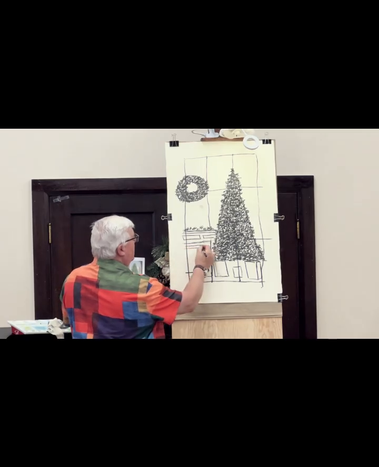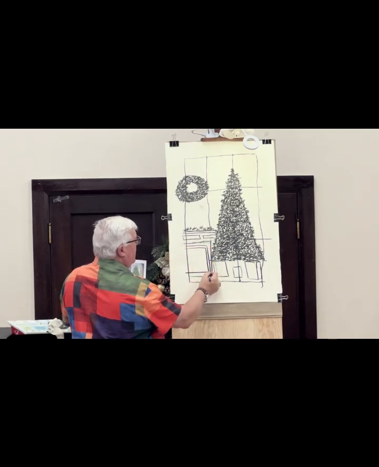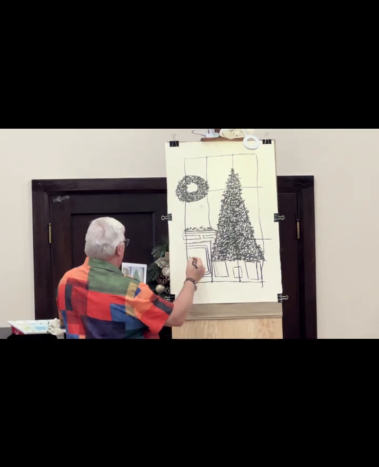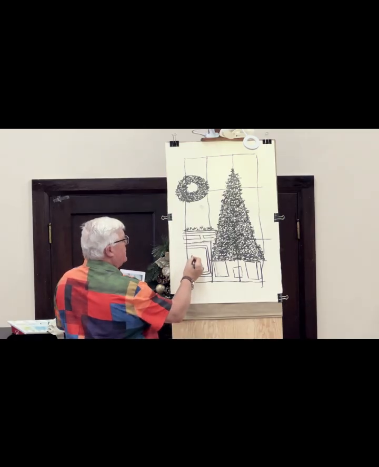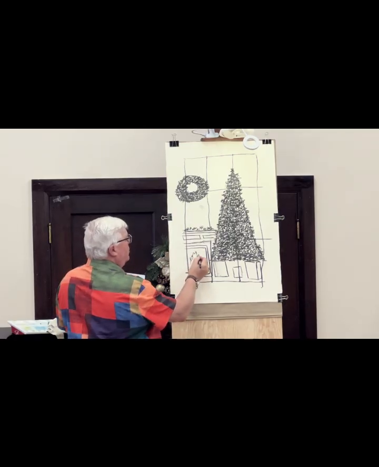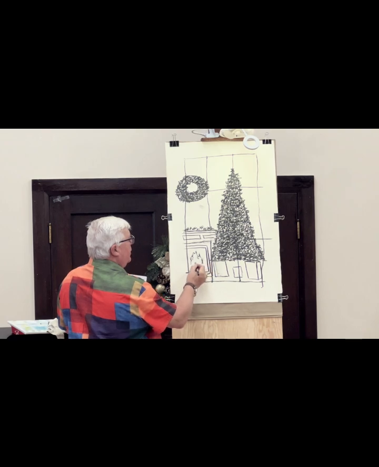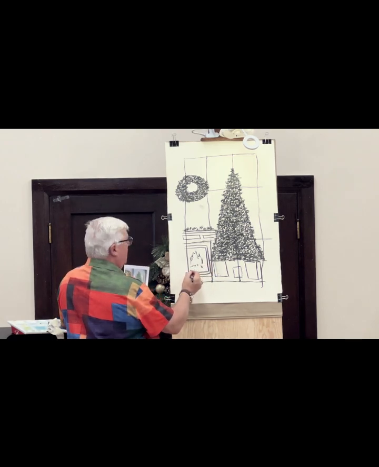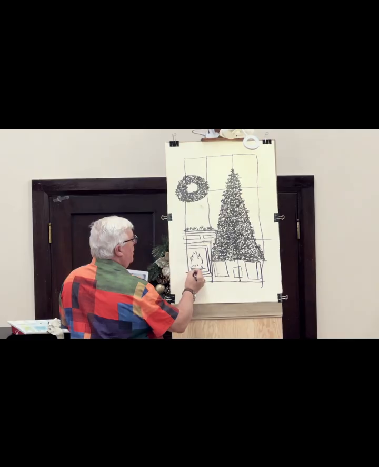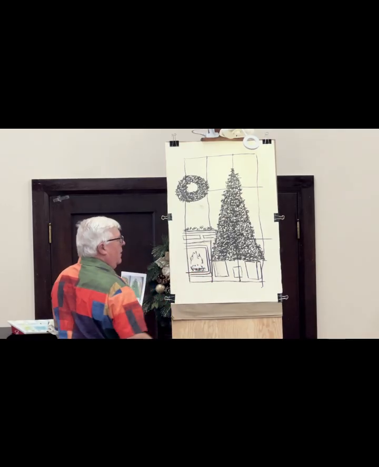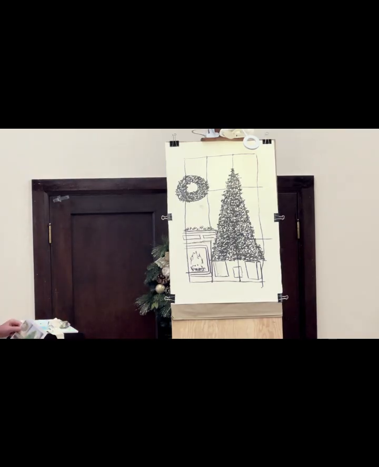And add a couple of lines, kind of dress it up a little bit. But in here is now the fire. So we're just going to kind of make a fire looking space like that, just something simple.